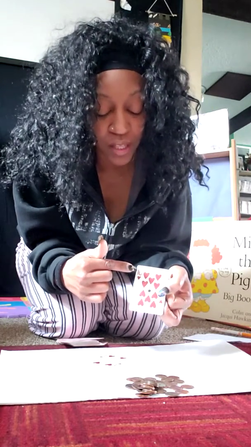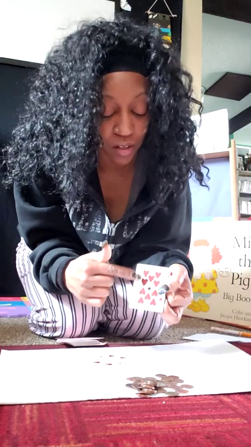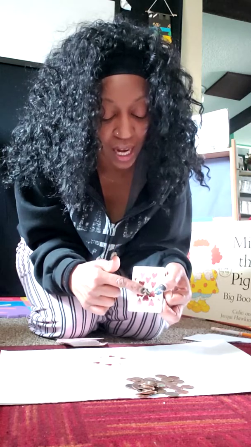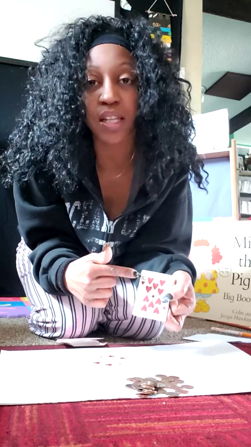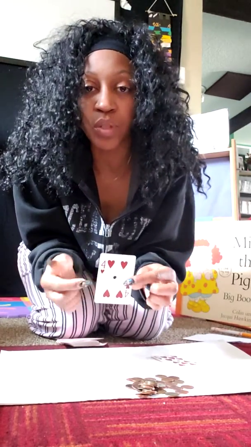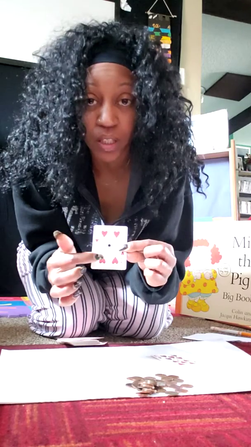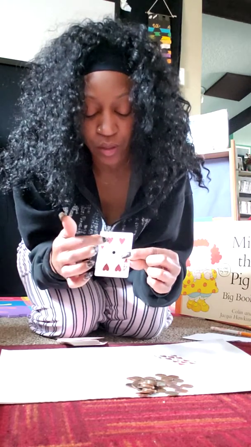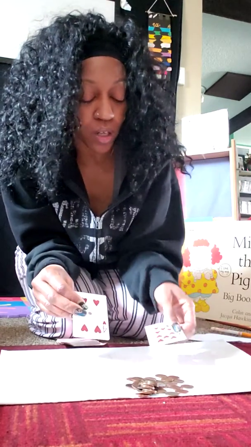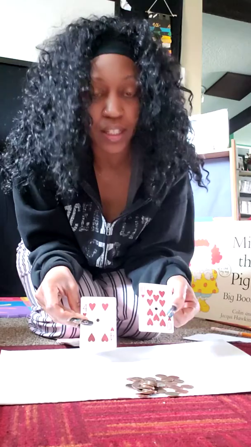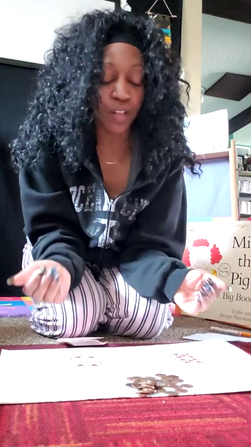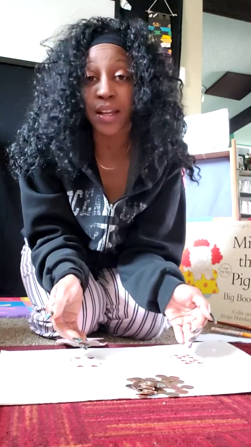So if I didn't know that this was a 10, then I would count the hearts. 1, 2, 3, 4, 5, 6, 7, 8, 9, 10. 10. This is the number 10. And here's the number 4. If you didn't know that this was a 4, count the shape. 1, 2, 3, 4. 4. This is the number 4. Which number is more? Which number is greater? The 10.